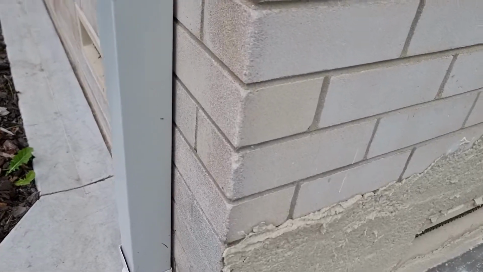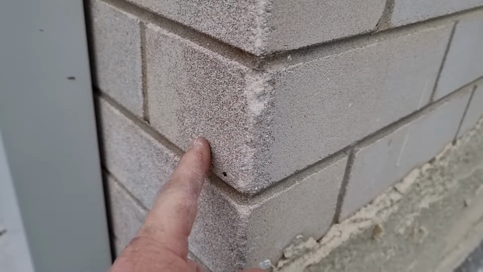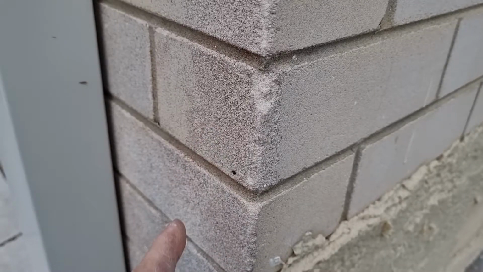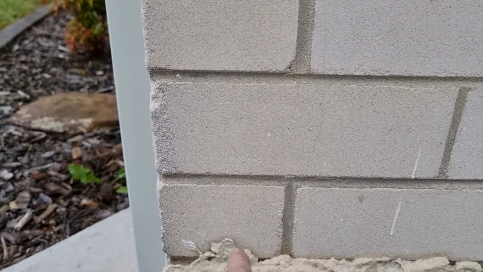So this is a really good example of rising damp, okay? You can see here we've got a smooth brick, which is not damaged, and the same brick on the other side has salt damage, all right? So with rising damp, the water comes from below and goes through the brick.